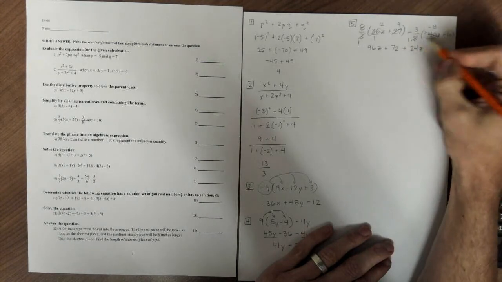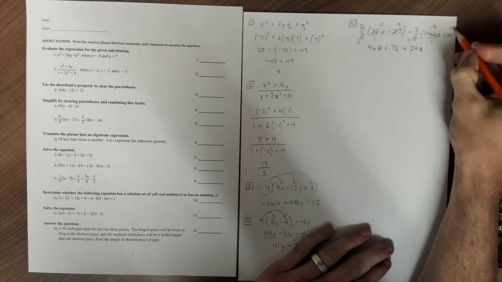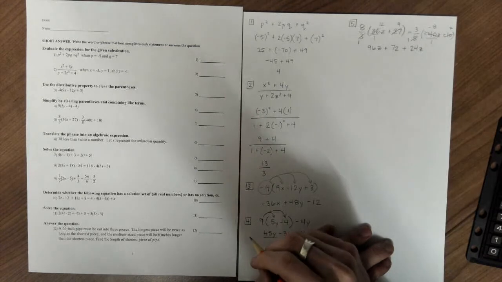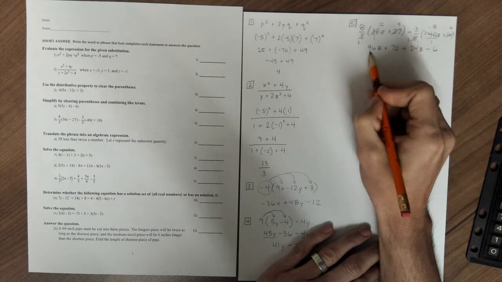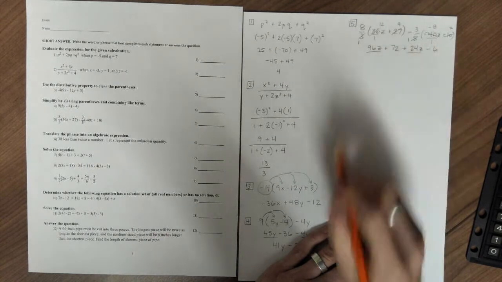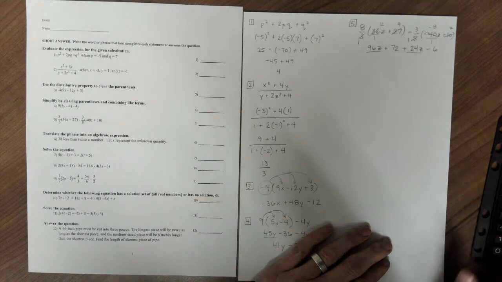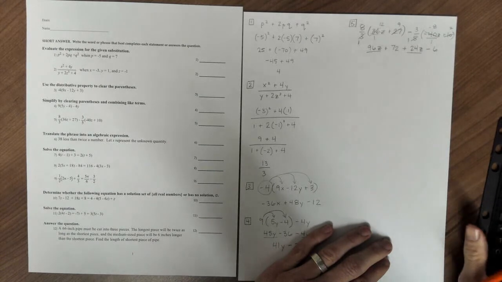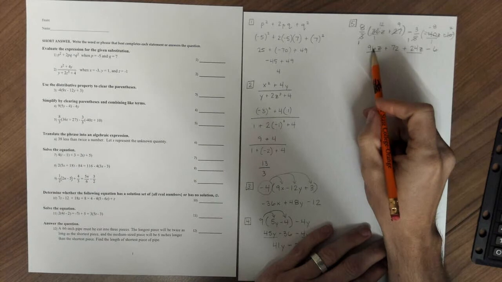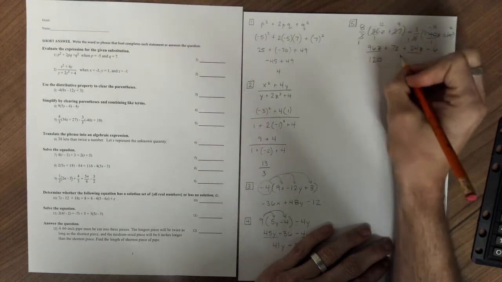And then we're doing this again. This is going to reduce. We're dividing both these by 5. This becomes a 1 again. This becomes a 2. So then it's 2 times negative 3, which is minus 6. Now I can combine like terms. This is similar with this. So I'm doing 96 plus 24, which is 120, 120z.